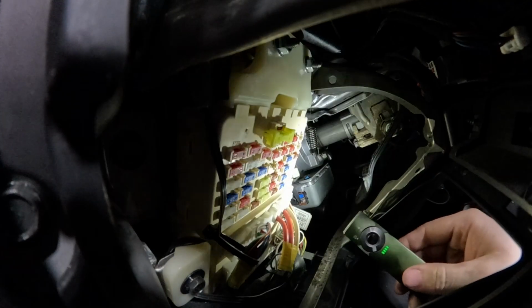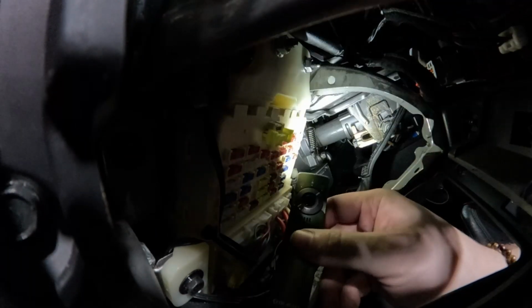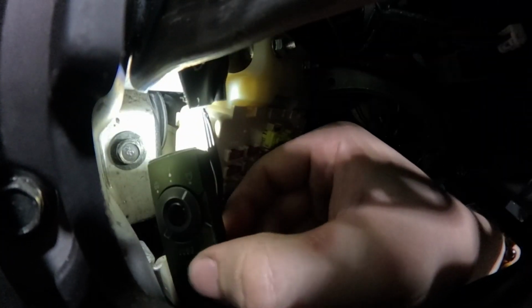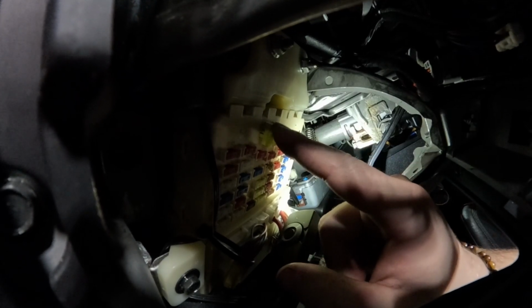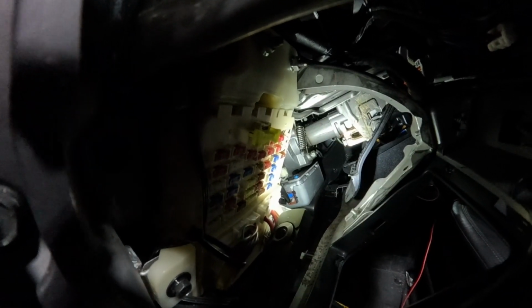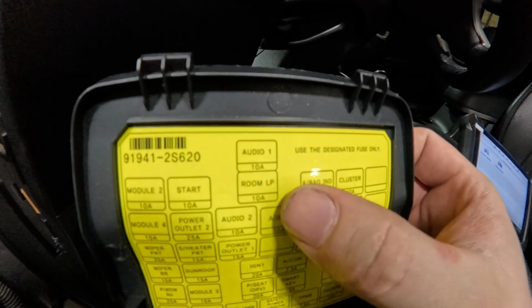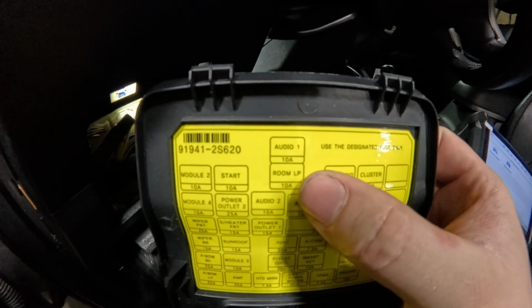So what you guys are going to want to look at, and I don't know if you can see it. Let me see if I can get a light in there. This light does not play really well with this camera. Come on. If I could not blow it out. That's good enough. At least we can see. So this yellow little disconnect for battery drain or whatever it is, tab, kind of like what Dodge has. So this houses that audio 1 and room LP fuse.